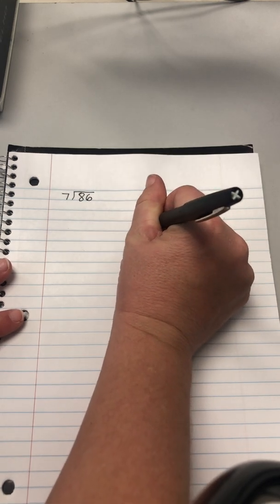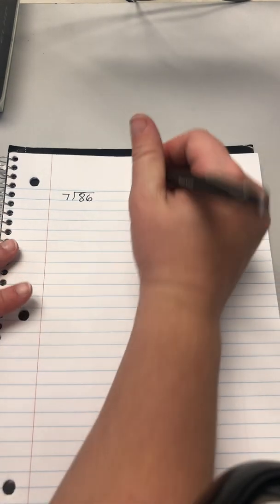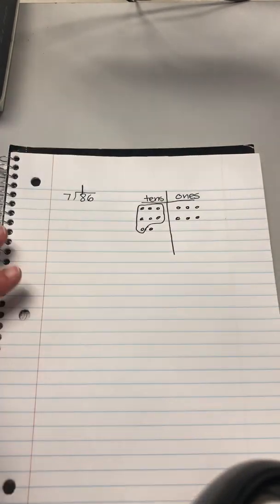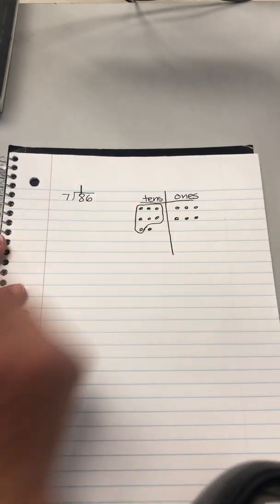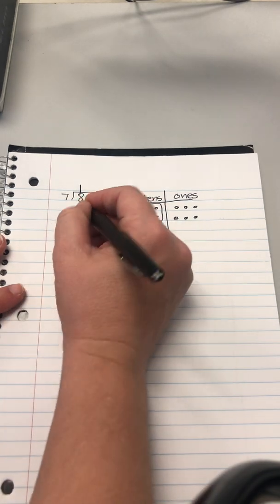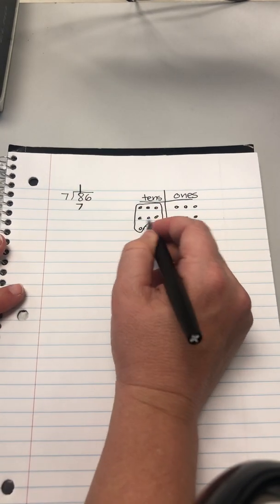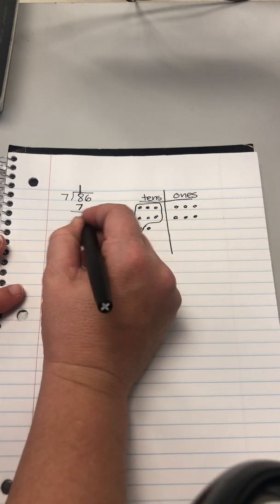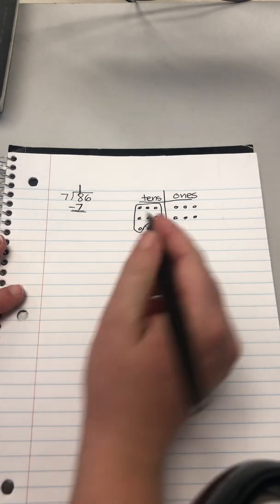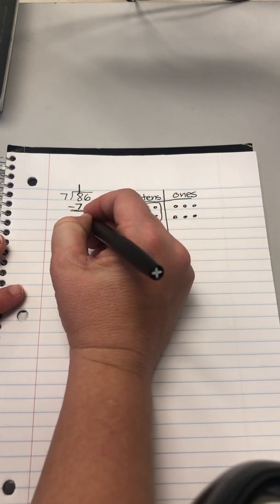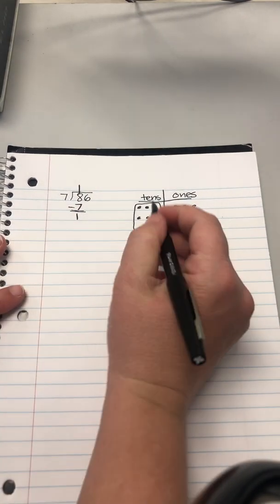So how many groups of 7 can I get out of my tens place? 1 group. So I'm going to put that 1 up top. Okay, and I'm going to say 7 times 1 is how much? 7. Because there's 7 total in here. And then I'm going to subtract. 8 minus 7 means there's how many left over? 1.